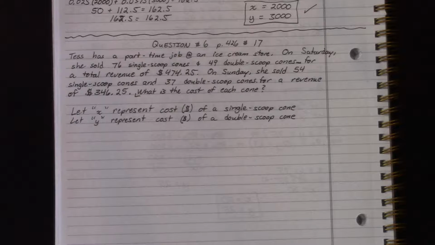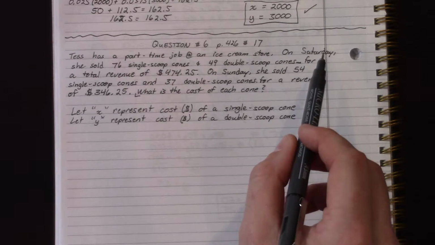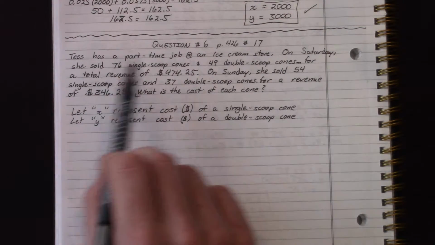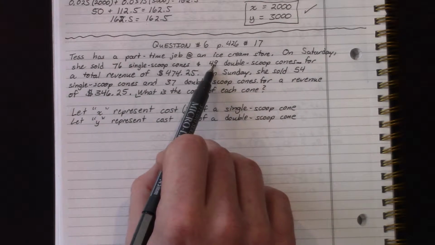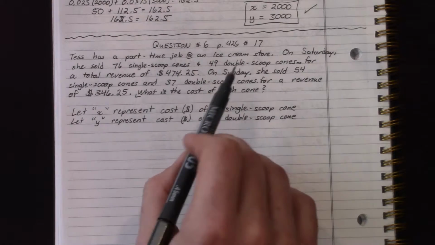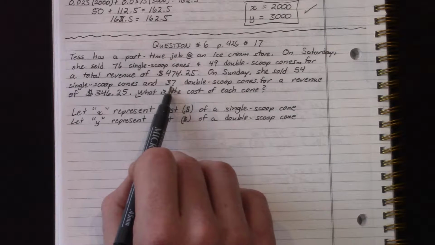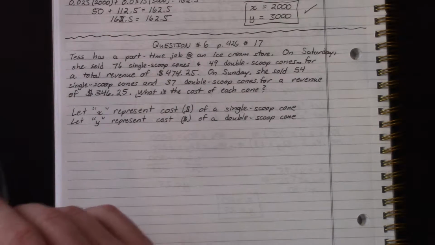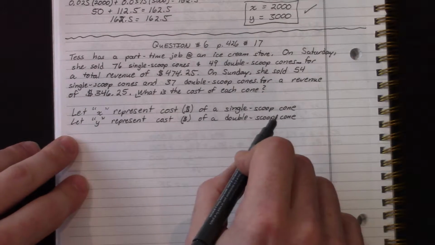So this one, you really have to think about. On Saturday, she sold this many singles, this many doubles. This many singles plus this many doubles gave her this much money. The next day, Sunday, this many singles and this many doubles gave her this much money. So your equations are just laid out for you. X is the cost of a single.